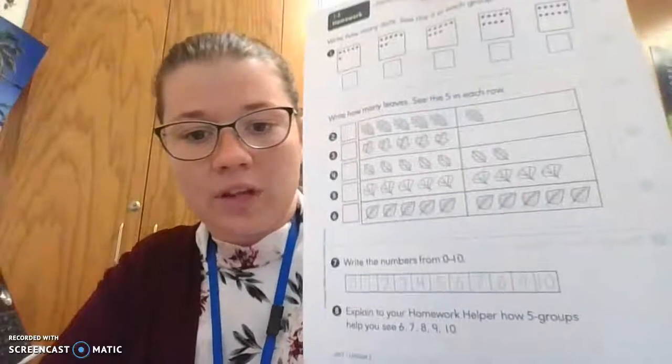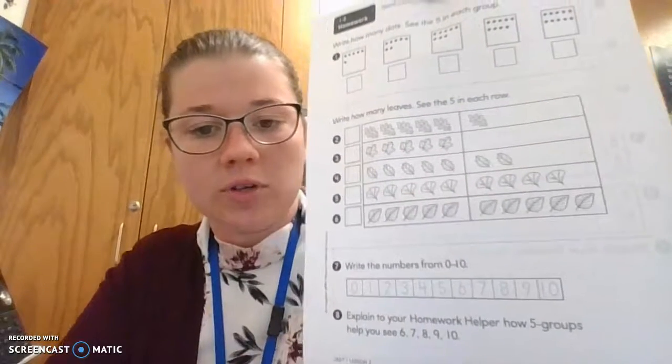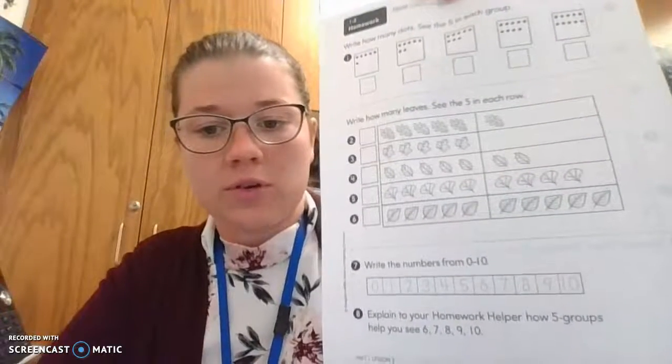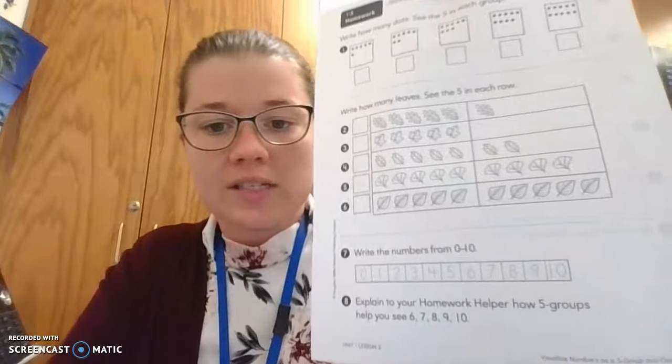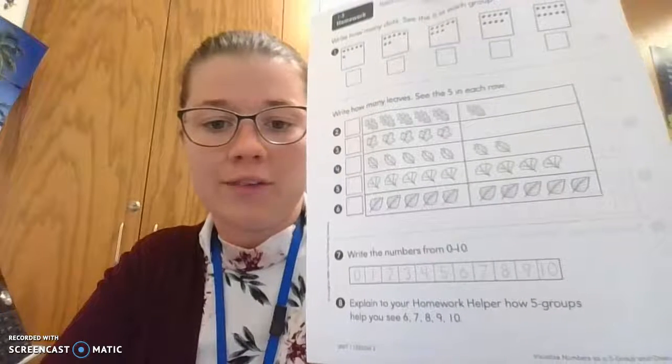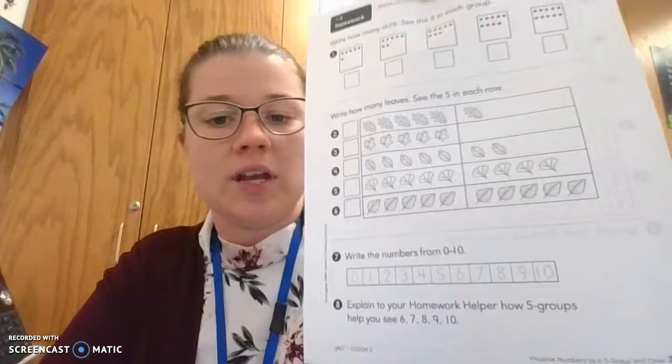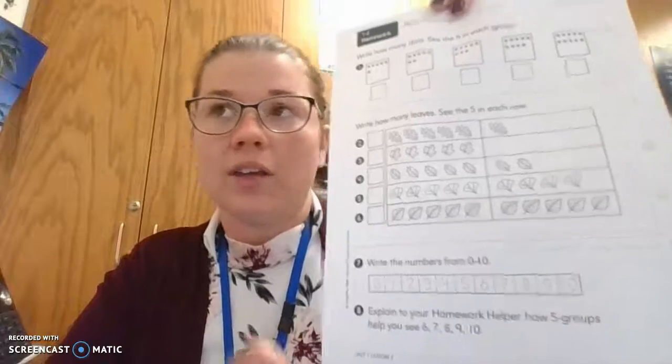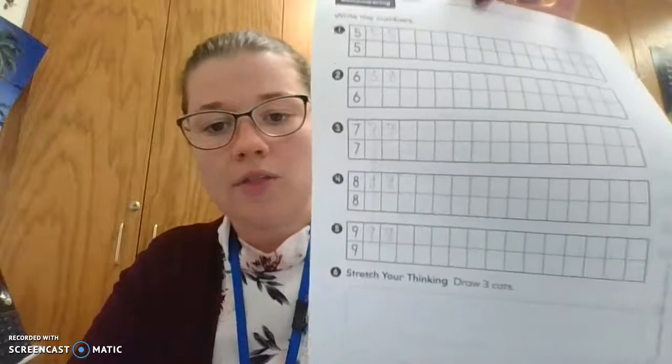So in this box over here you put how many leaves that you see. Number 7, just tracing those numbers again, really working on forming those numbers correctly. Number 8 says explain to your homework helper how 5 groups help you see 6, 7, 8, and 9. I'll give you a hint. It has to do with not having to count all of them. Okay. Then on the back side for remembering, you have 5, 6, 7, 8, and 9 to practice writing. And then the bottom says draw 3 cats.